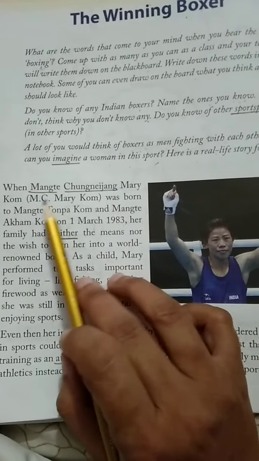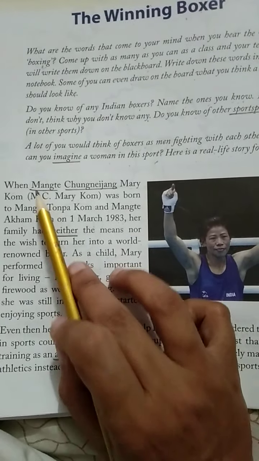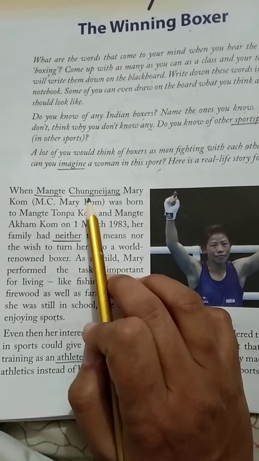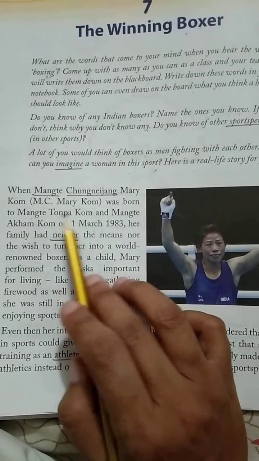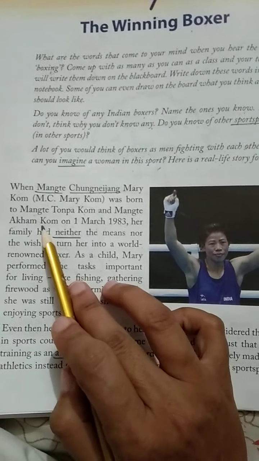Now, MC Mary Kom, this is the full name of MC, Mangte Chungneijang Mary Kom. She was born, this is the name of her father and this is the name of her mother.